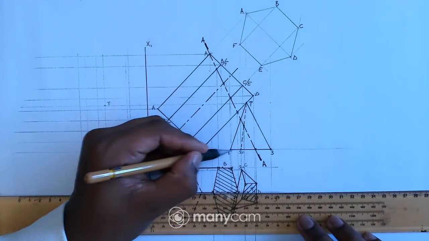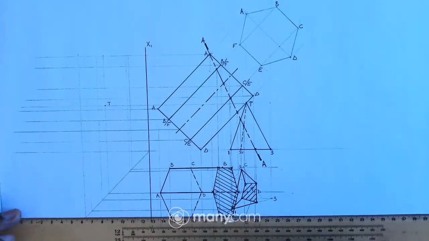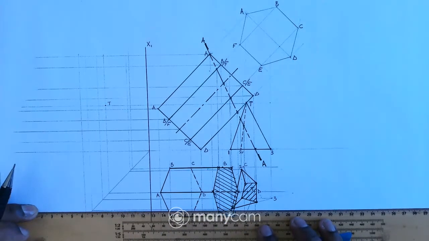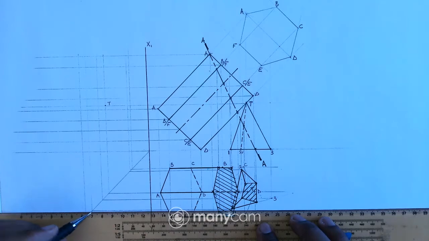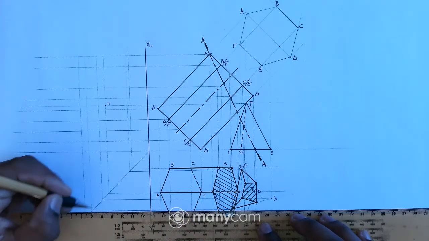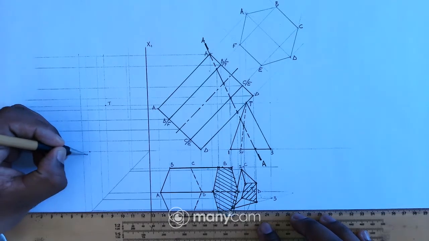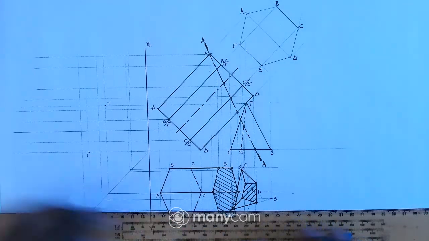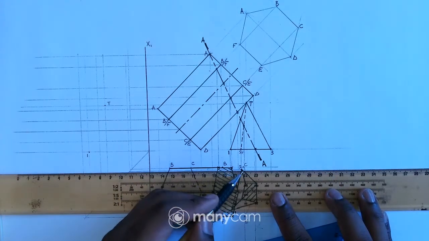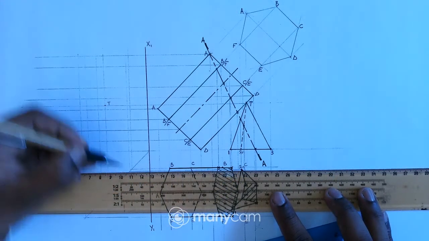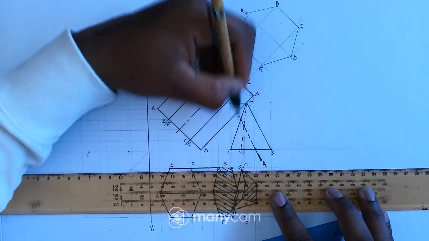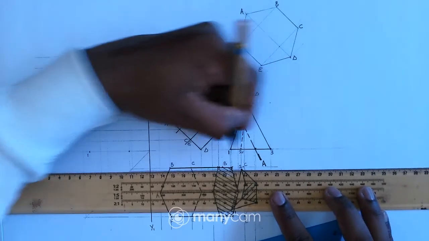Okay, then I'll move to the base. Point one from the top view is right there. So I'll use this horizontal line here. So where is 1? 1 is there. And 2 is there, right? It's this point here. Obviously all the points of the base are just there.